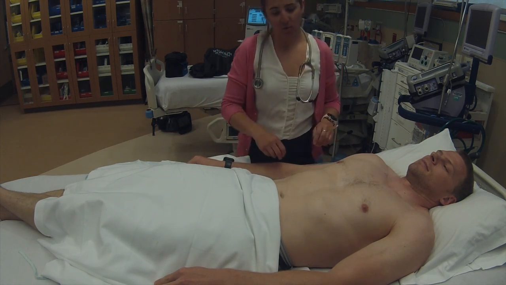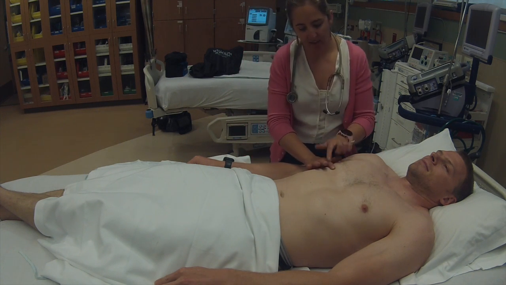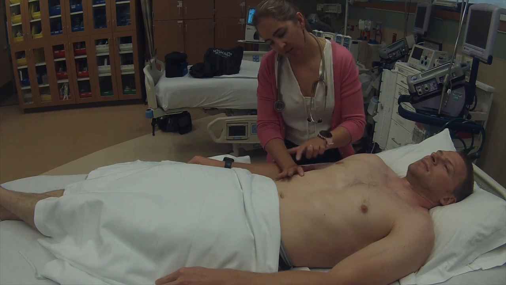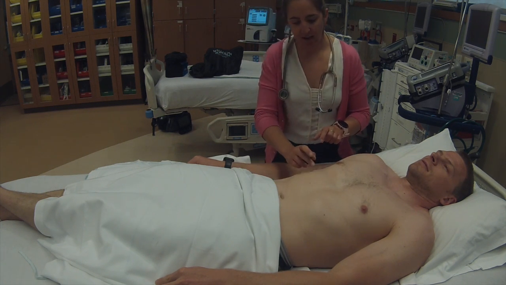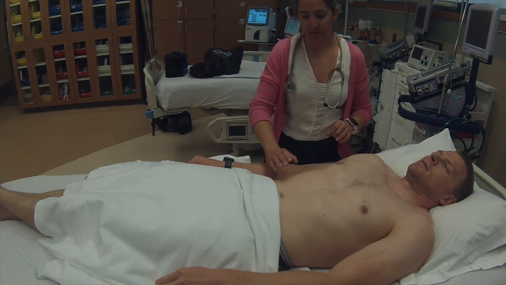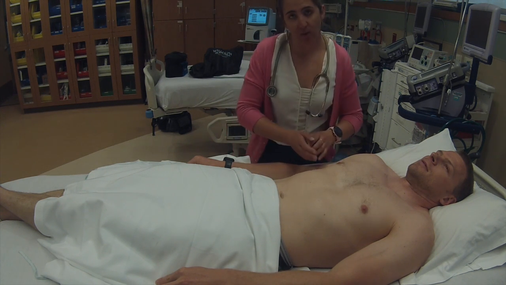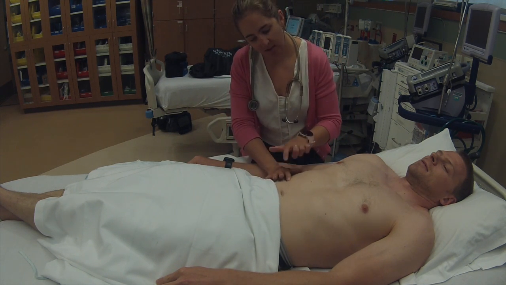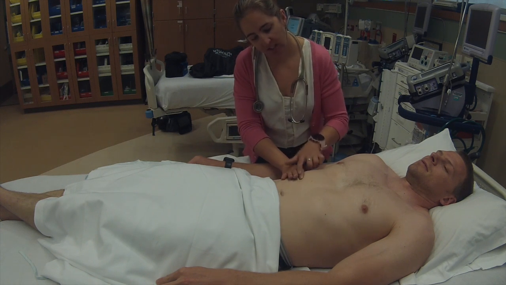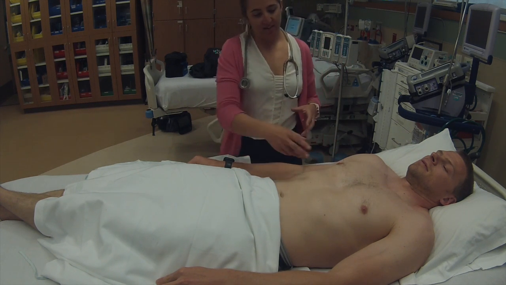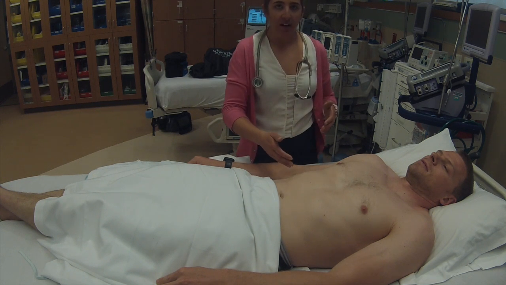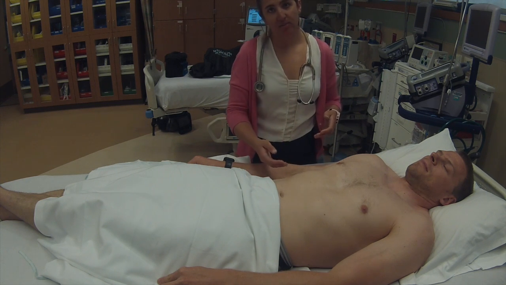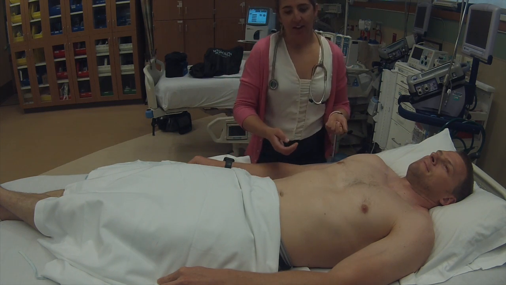And to find the liver borders, I'll start up high, mid-clavicular, and go down until I find where the tympany stops and it starts sounding dull. At that point, I would mark where that is, and I would go down from the bottom and work my way up, listening for dullness. When assessing for the liver borders, I want to make sure that the liver's not below the costal margins, because that can mean hepatomegaly.